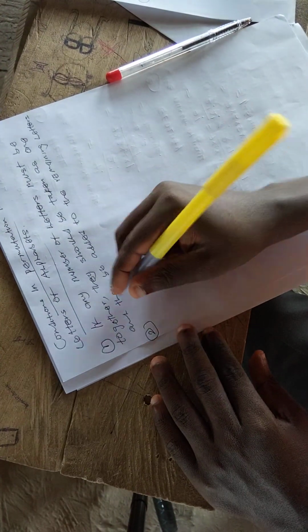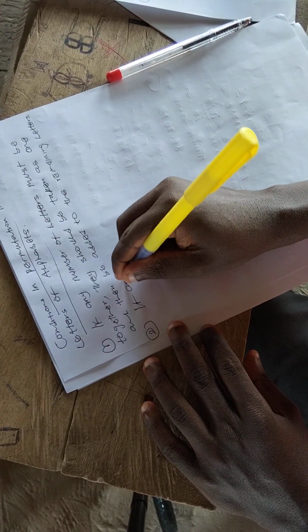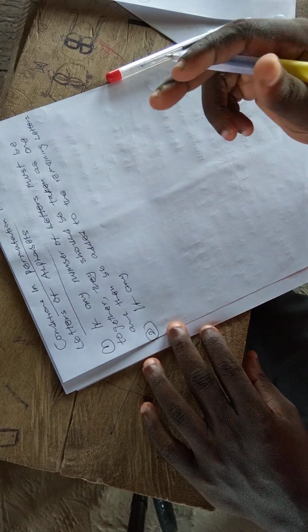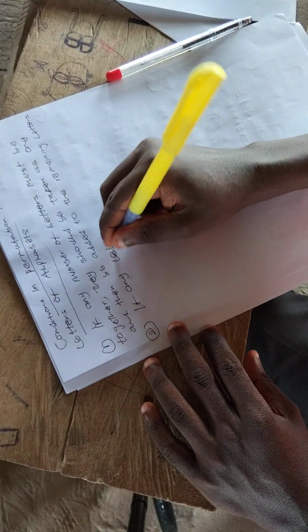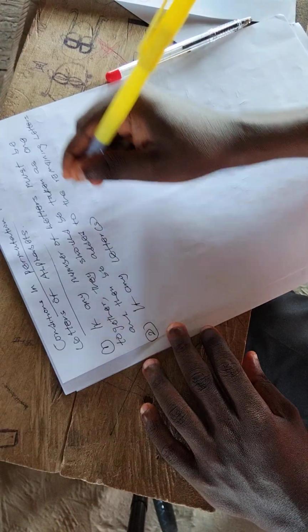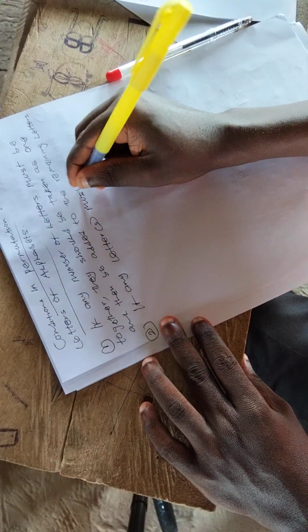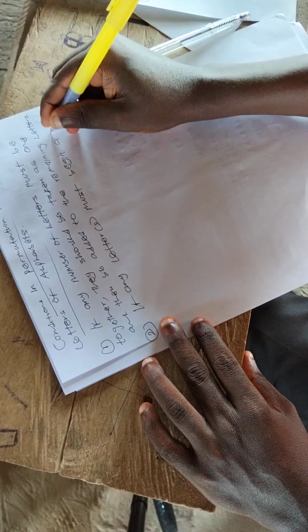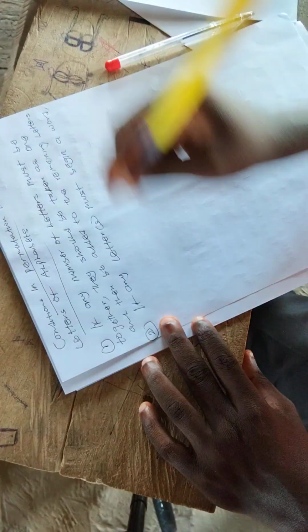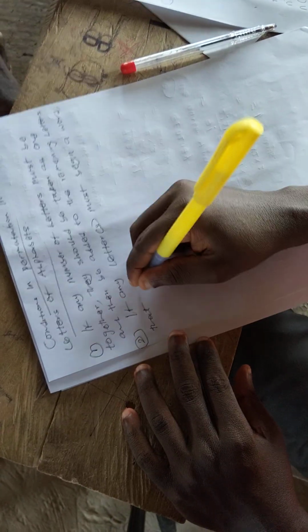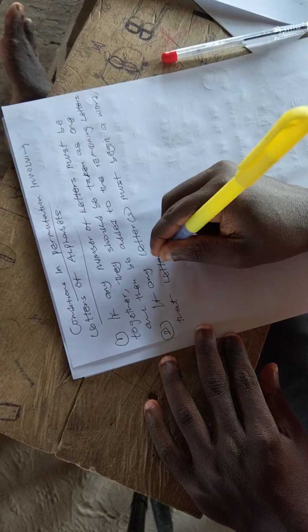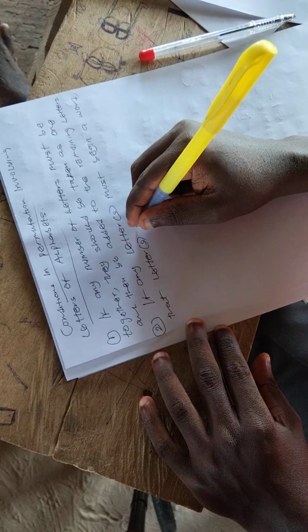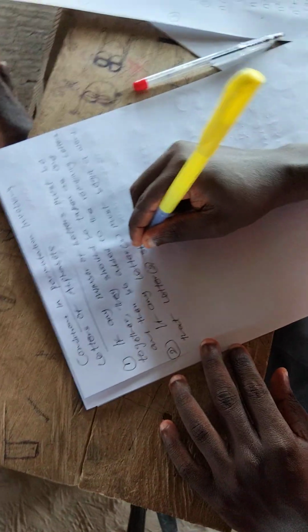Then number two, if any letter or letters must begin a word, that letter or letters should not be counted.